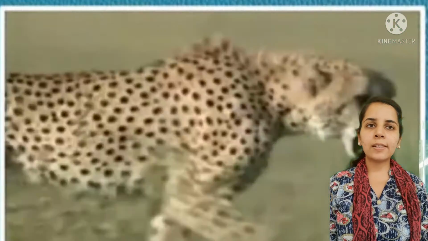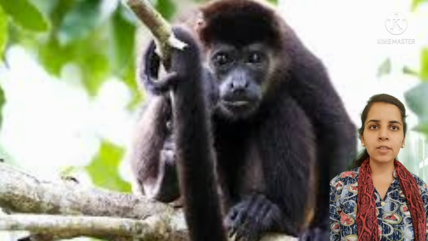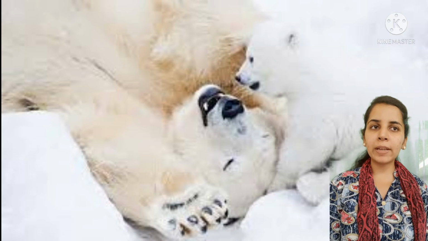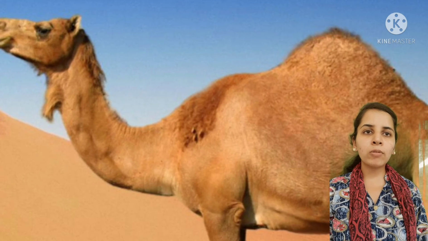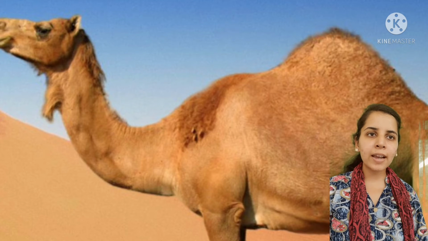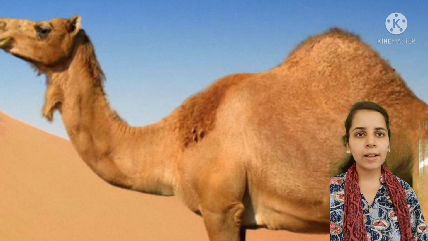Now students, let us talk about different organs used by different animals for movement. Animals move from place to place in search of food, shelter and to escape from their enemies. So let us talk about land animals. Land animals are those animals that live on land and they move with the help of legs.